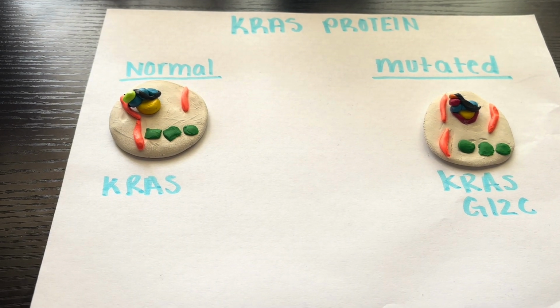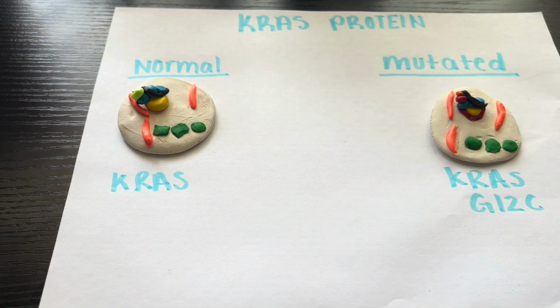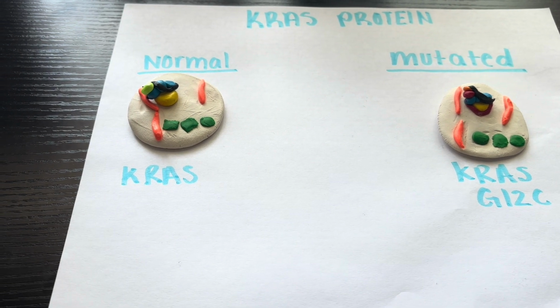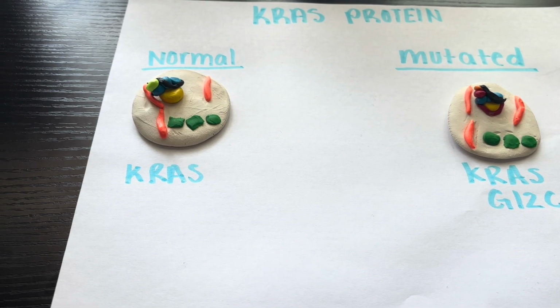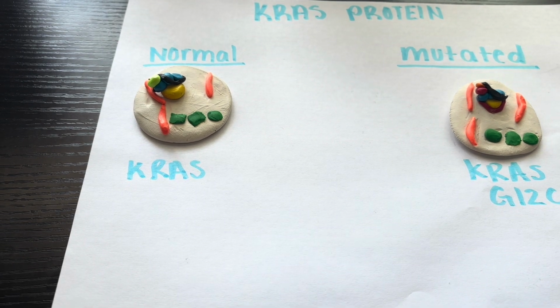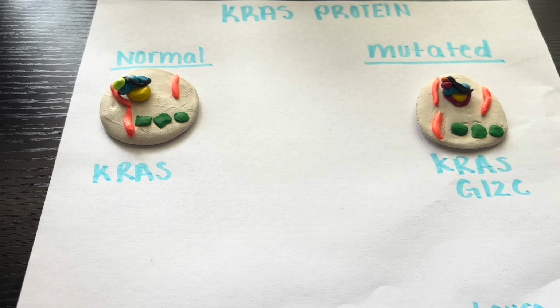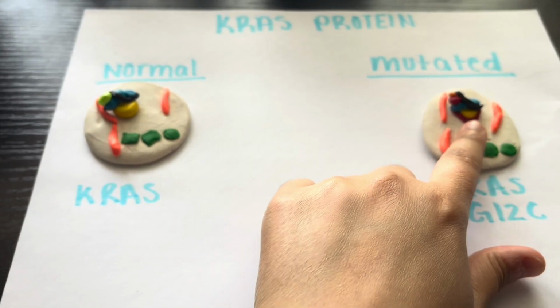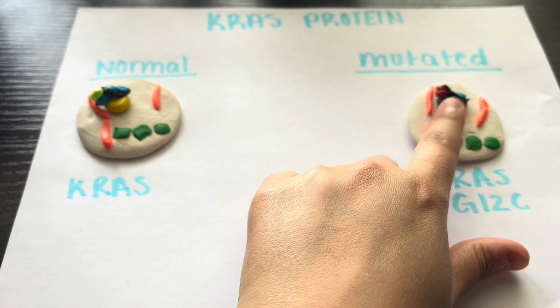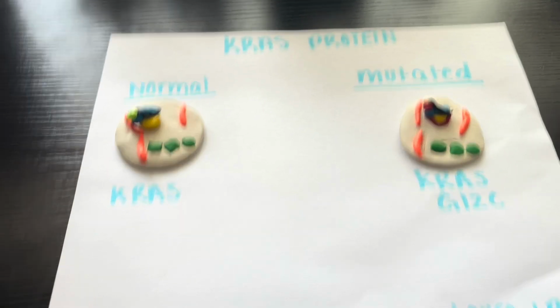And I think the whole entire point of showing the Kras protein and the mutated version, G12C, is just a powerful example of how understanding the molecular details of diseases can open the doors for new treatments, and also give us an ability to target the exact molecular mechanisms that are driving these illnesses, such as cancer, that we're focusing on with the Kras protein. So I hope you guys enjoyed this video of me showing the normal Kras protein. Oh, it just fell apart. But the normal Kras protein and also the mutated version of this Kras protein.